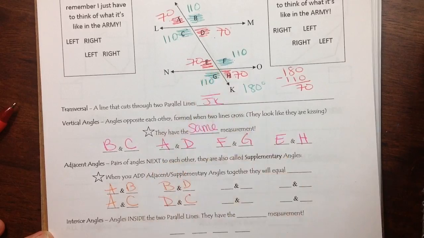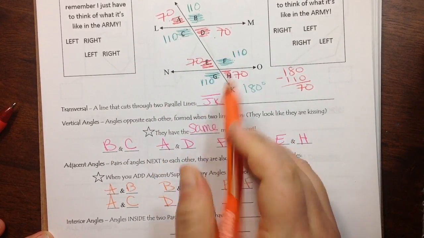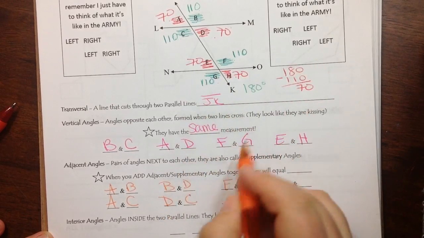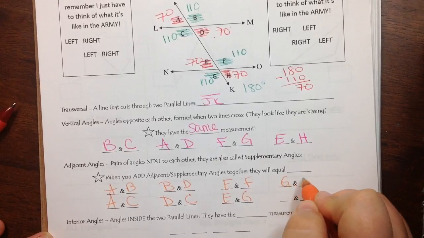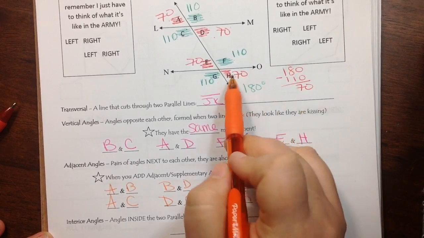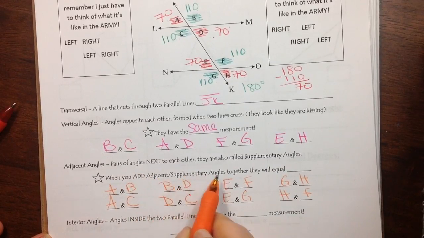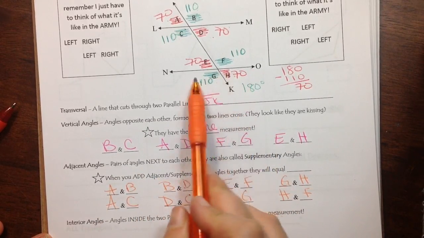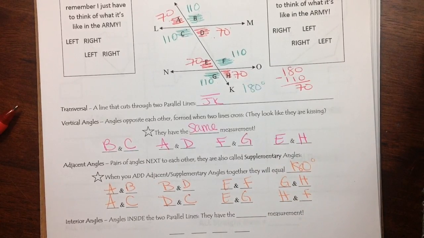We can come down here. E is adjacent to F. E is also adjacent to G. G is adjacent to F. I'm sorry, H. And H is adjacent to F. Okay? When you add adjacent supplementary angles together, they will equal 180 degrees. And that's because they're next to each other, which means they're going to make a straight line.